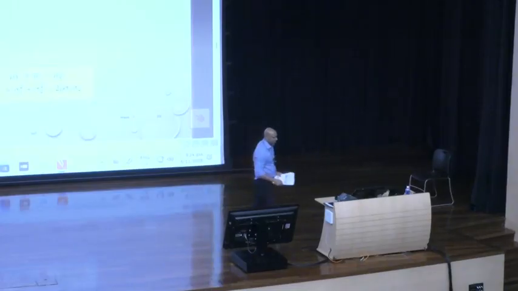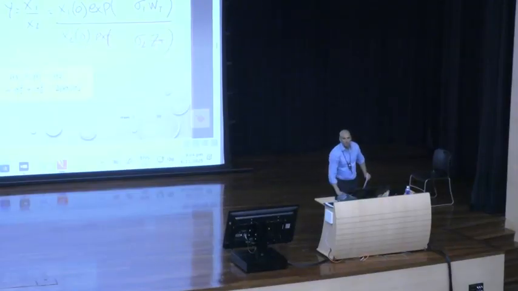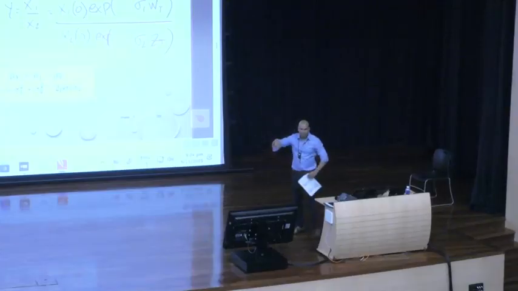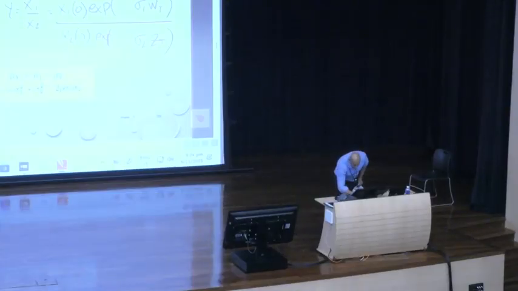Still log normal, right? You can write down y as x1 over x2. x1 is x1 0 times exponential of some constant term plus sigma 1 wt. x2 is x2 0 times exponential of some terms, sigma 2 zt. Right? And you can combine the exponentials, so you get something like x1 0 over x2 0 times exponential of blah blah blah, sigma 1 w1 minus sigma 2 zt.